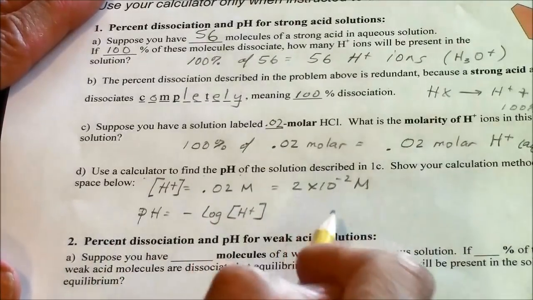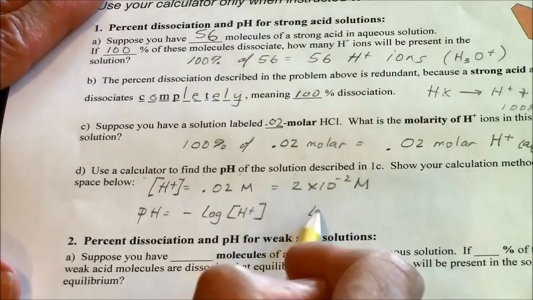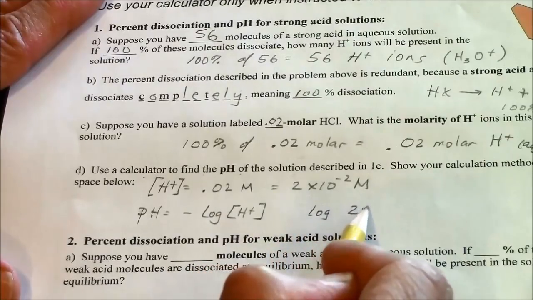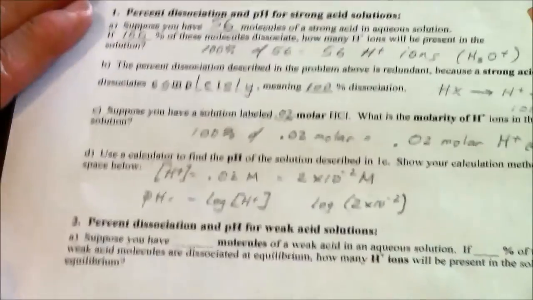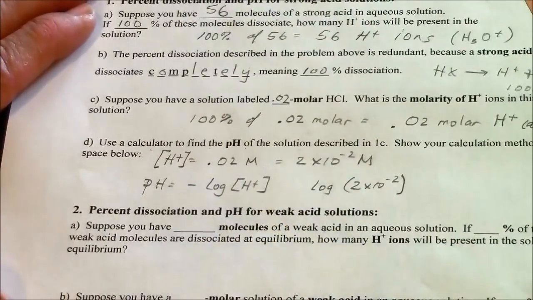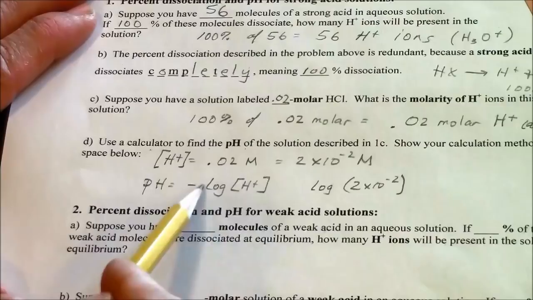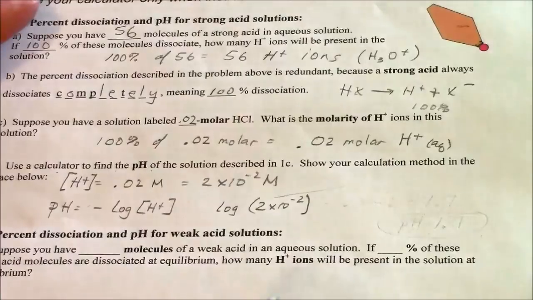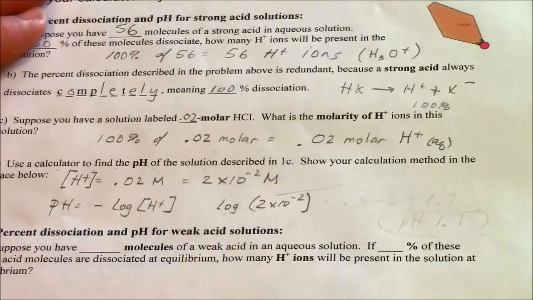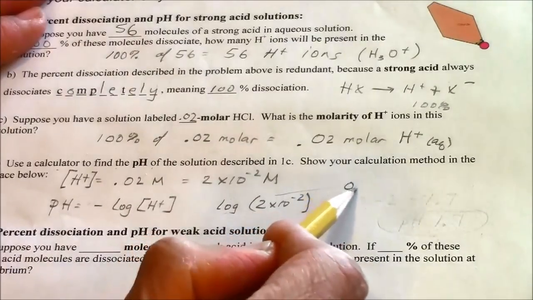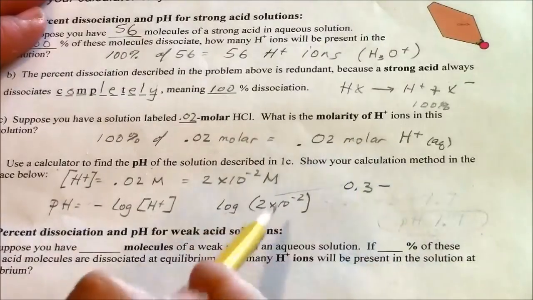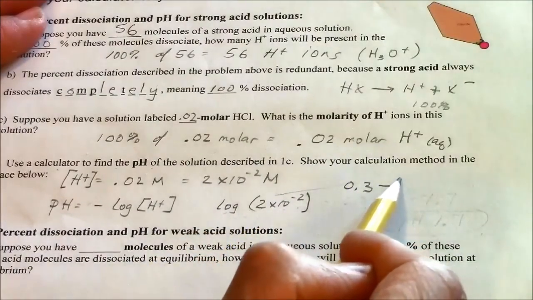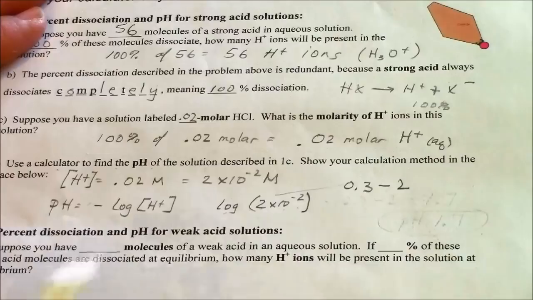If we take the log of 2 times 10 to the minus 2, that'll be a negative value, but we'll make it positive by using this negative sign here. That would be 0.3 for the log of 2 and -2 for the log of 10 to the minus 2.